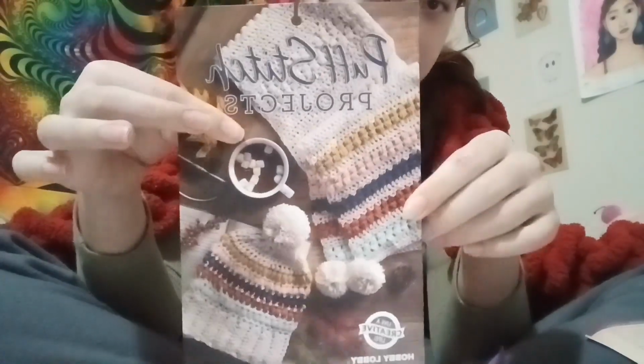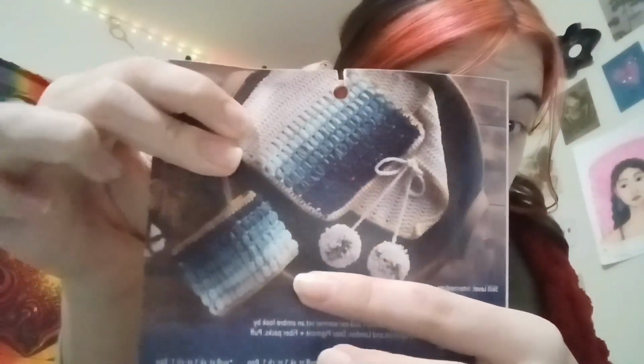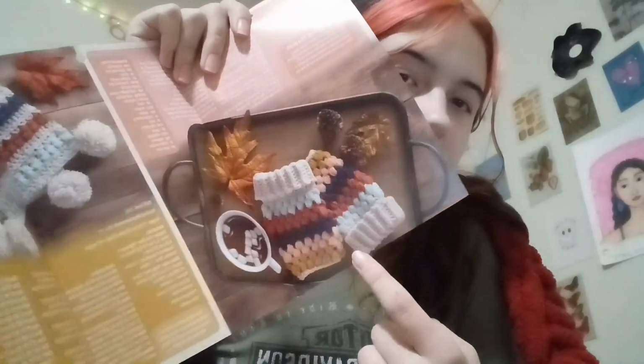Here. Puff Stitch Projects. It's like a pattern booklet that I got for free. Just because it has lots of patterns in here, I'm going to pick out the one that I want to do the most. Okay. I'm going to take out of the equation this pattern. It's a scarf and earwarmer set. So then there's some fingerless gloves. I think I'm going to take these out of the equation.